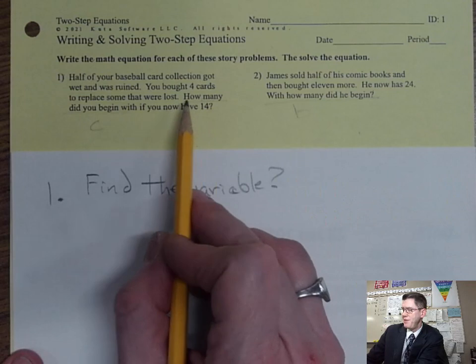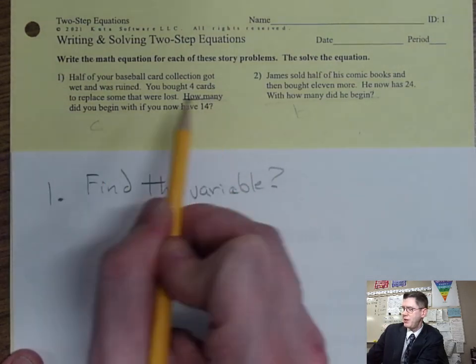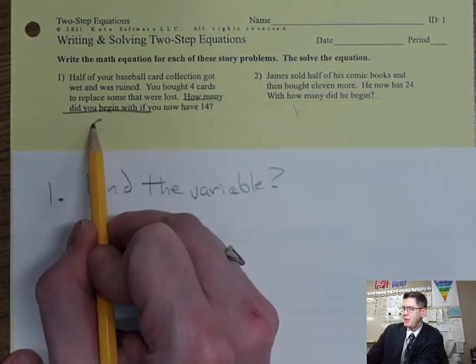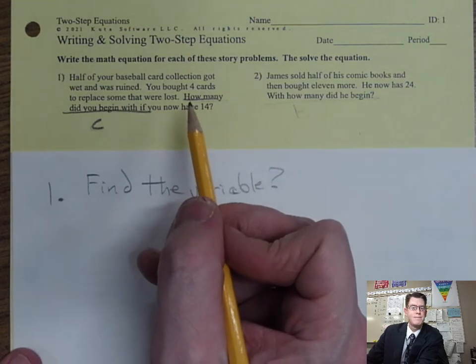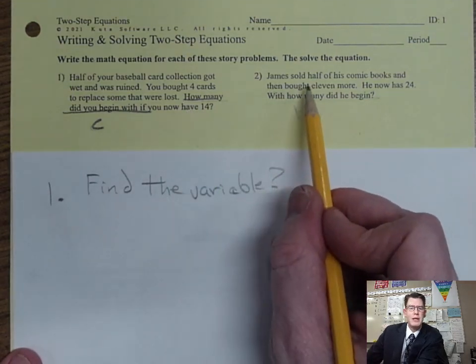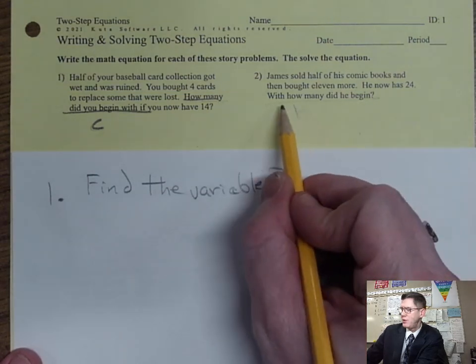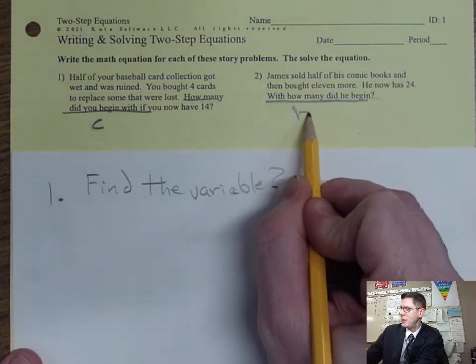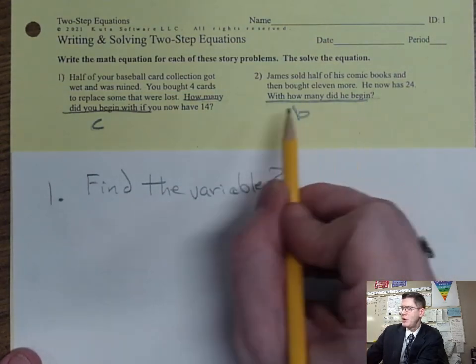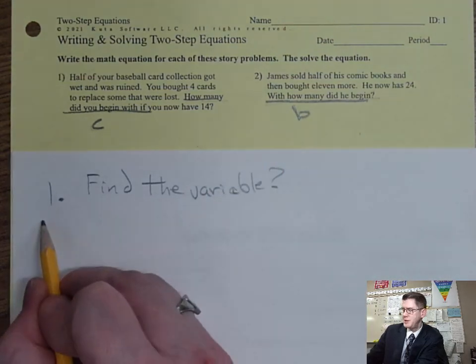For example, on this one, how many cards did you begin with? That's the question. How many cards? So I'm going to use C. On this one, half the comic books, bought 11 more, 24, how many did you begin with? So on this one, how many do you begin with? That's the B. Try to figure out what that variable is.